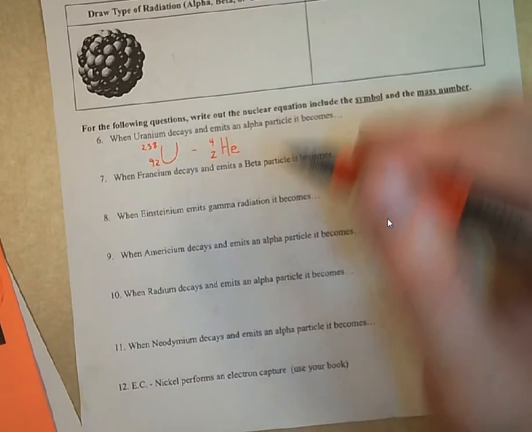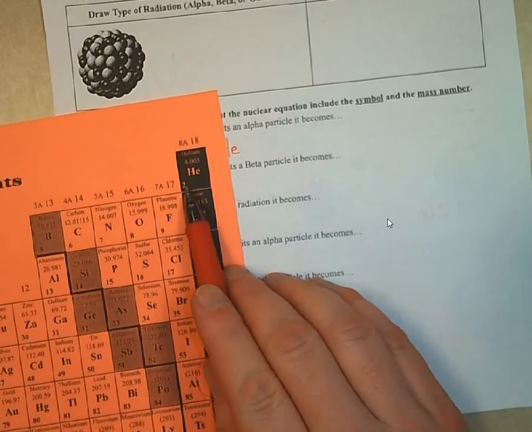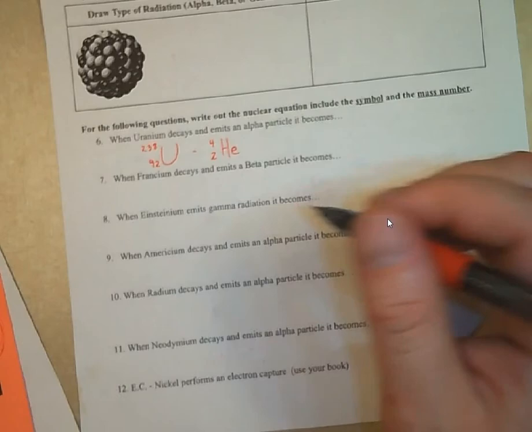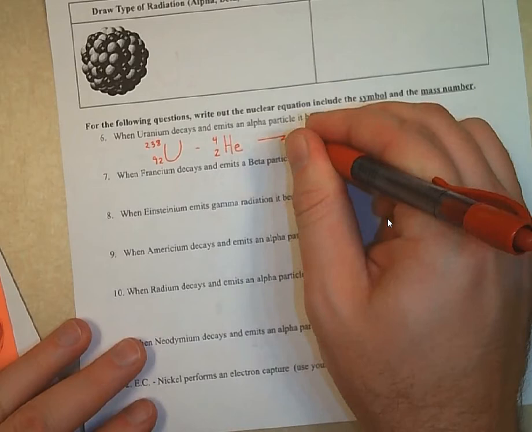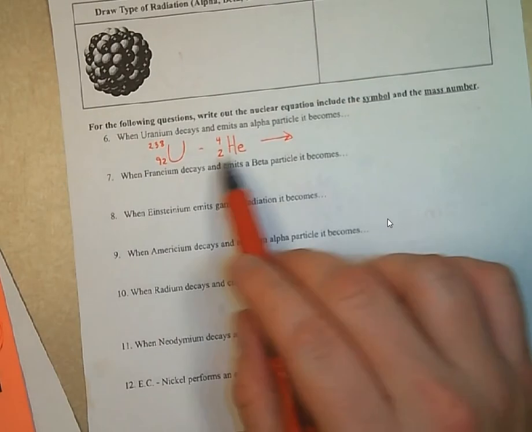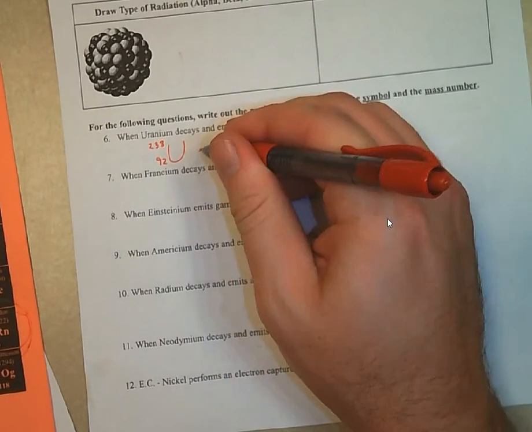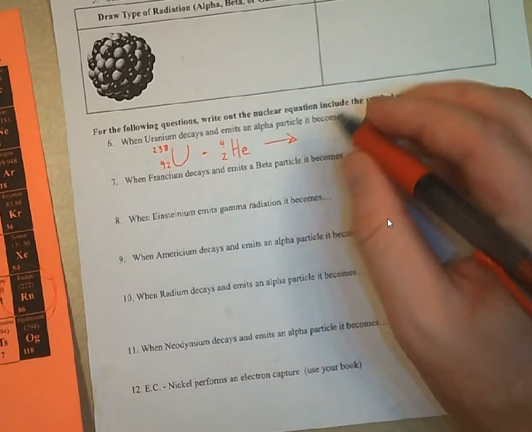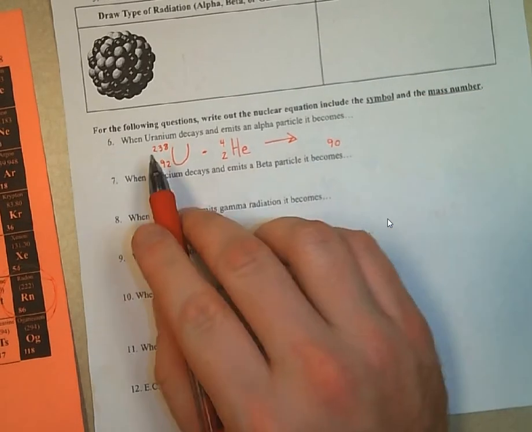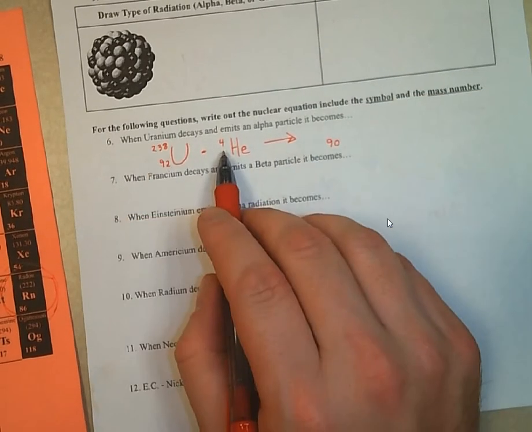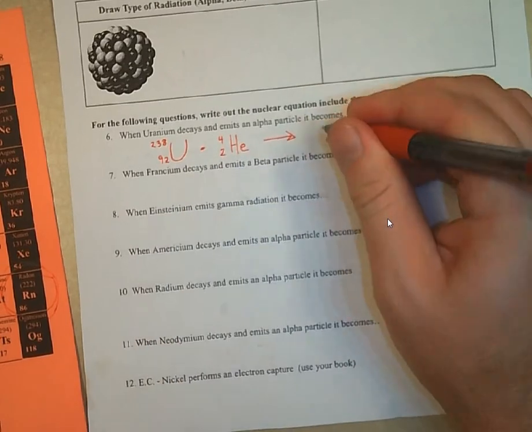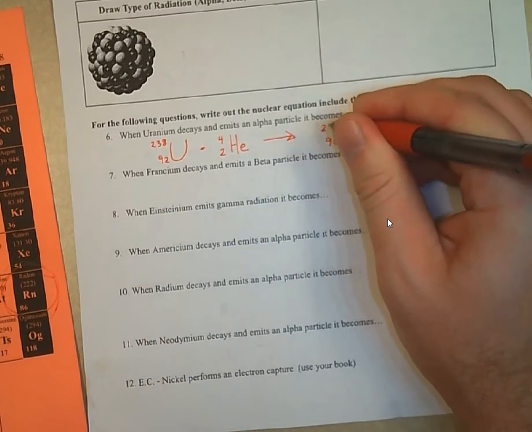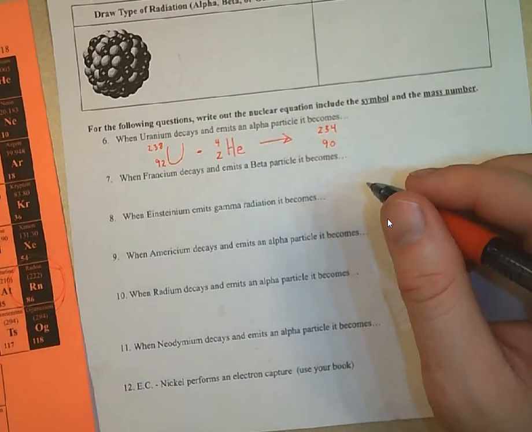And then what we equal, so once we get rid of our alpha particle, we then turn into 90, 238 minus 4 would be 234. And 90 we know is thorium, Th.